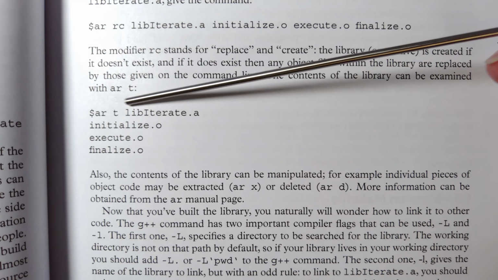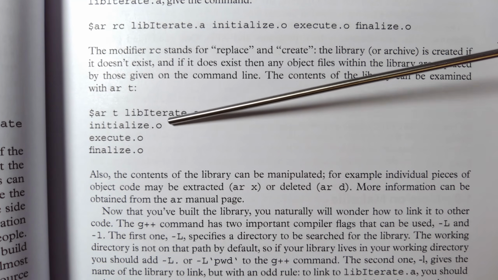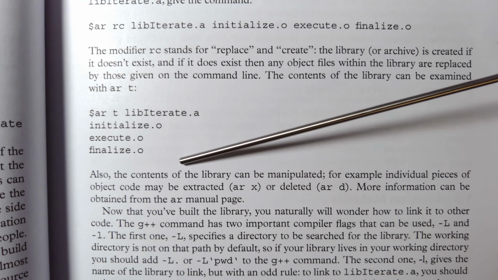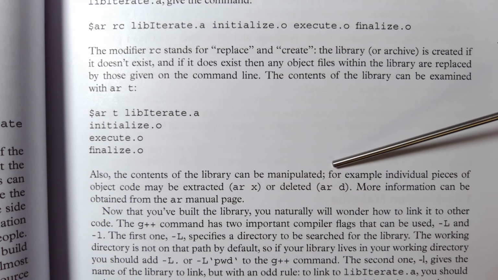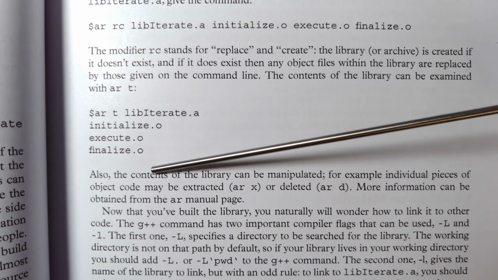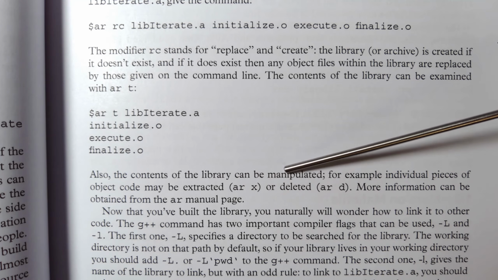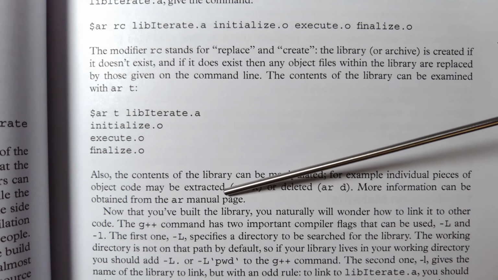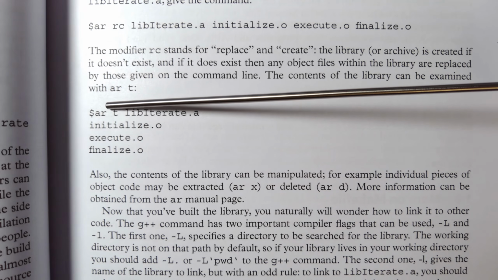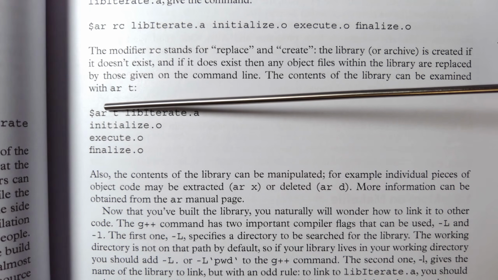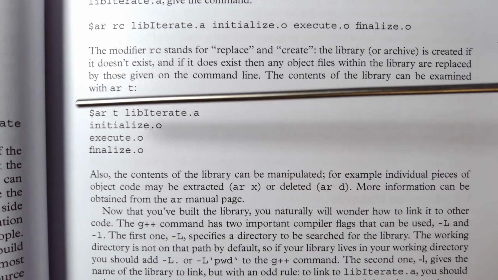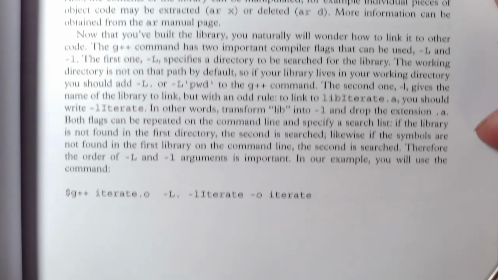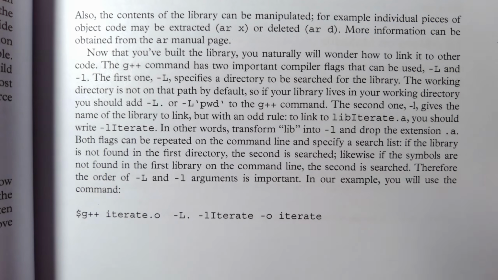So we see ar t libiterate.a, and we can see what object files were put into libiterate.a. Also, the contents of the library can be manipulated. For example, individual pieces of object code may be extracted, ar x, or deleted, ar d. More information can be obtained from the ar manual page. So what is ar? Is what I'm thinking right now. I don't know. I don't want to skip ahead, but here's what I'm looking for. So let's get there.